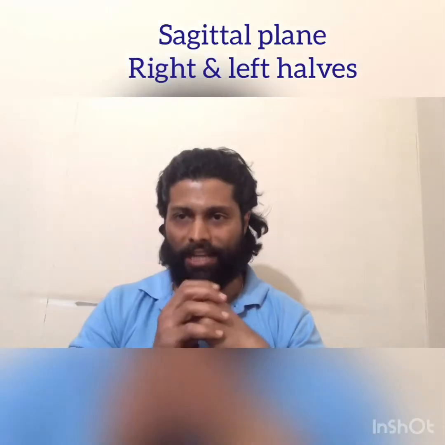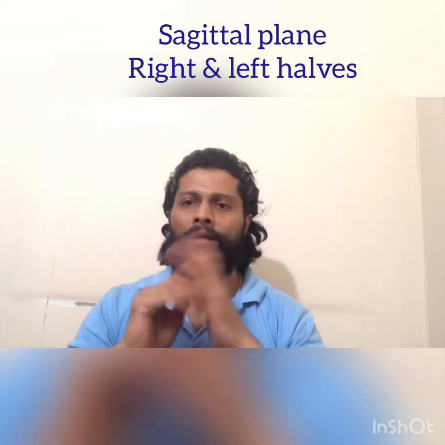The first plane, which divides the body vertically into right and left halves, is called the sagittal plane. For example, front to back movements occur parallel to this imaginary plane, such as the swinging of our arms and legs during walking.